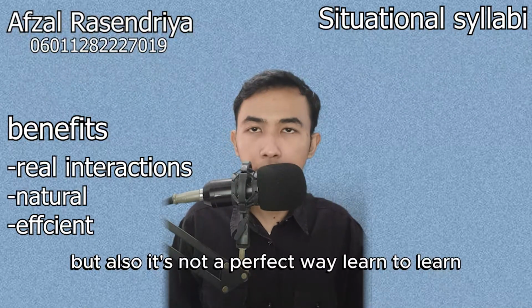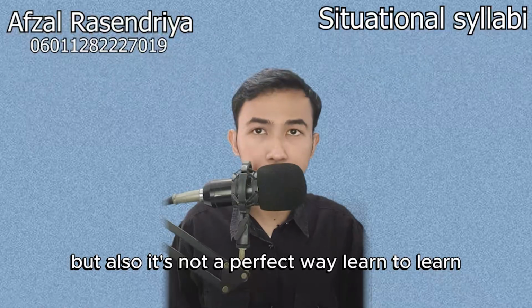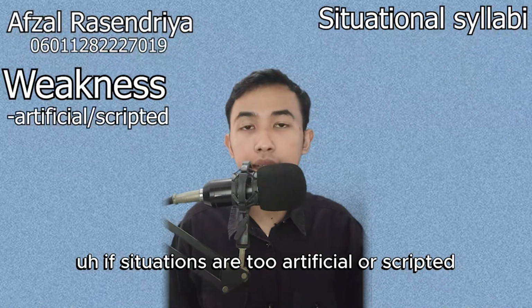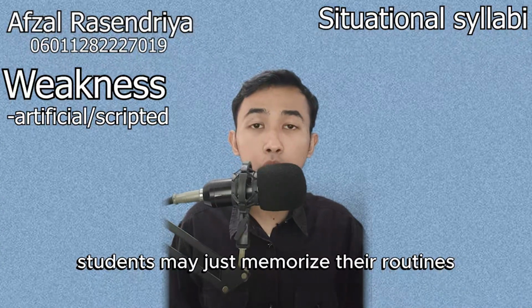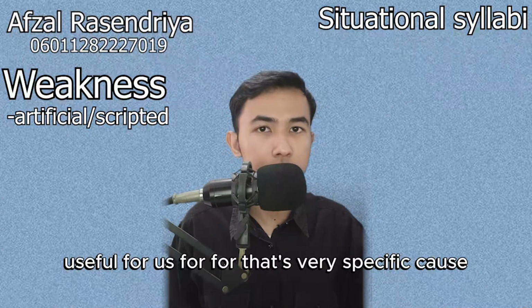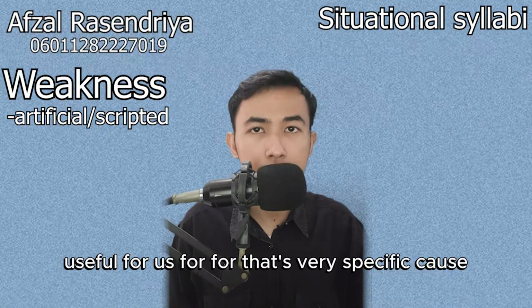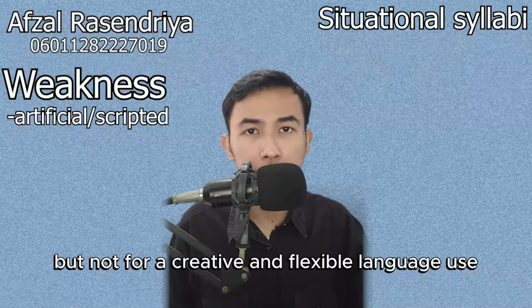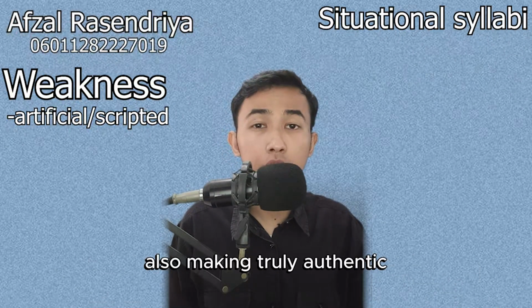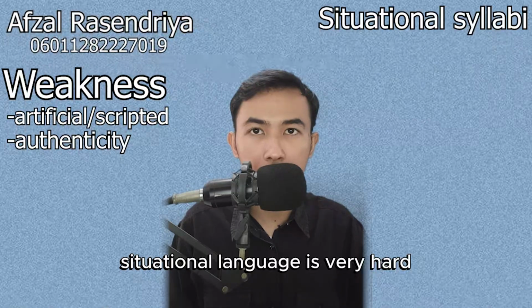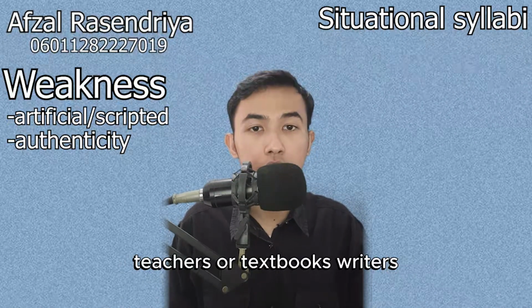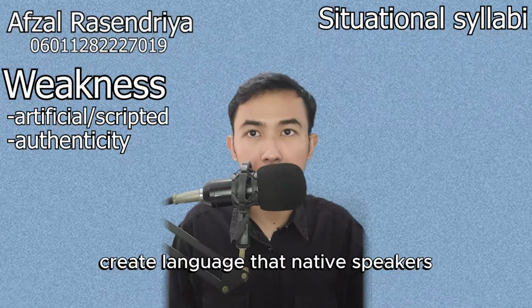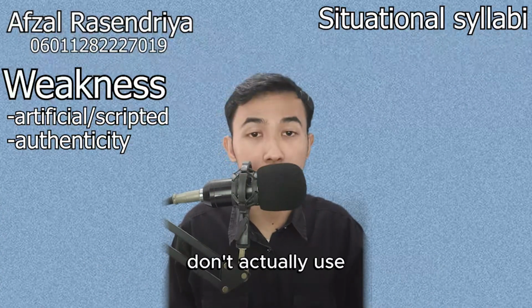But it's also not a perfect way to learn. If situations are too artificial or scripted, students may just memorize routines. Useful for that very specific task, but not for creative and flexible language use. Also, making truly authentic situational language is very hard. Teachers or textbook writers might rely on intuition and unintentionally create language that native speakers don't actually use.